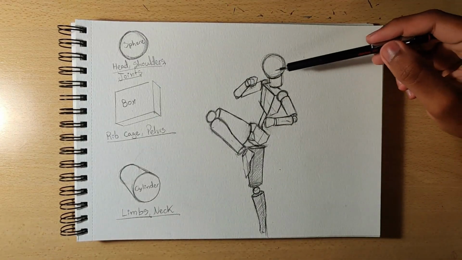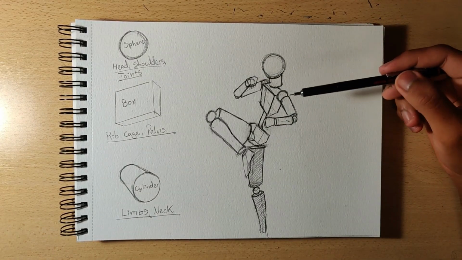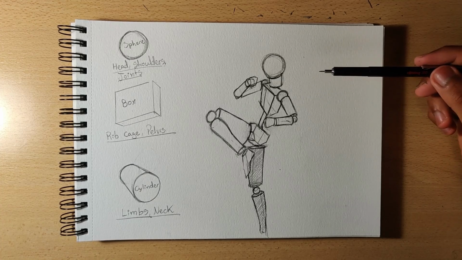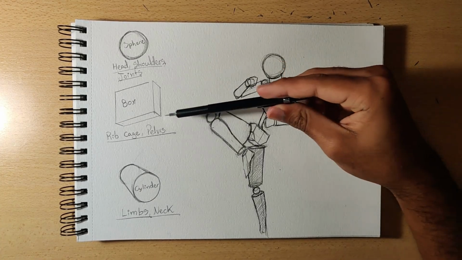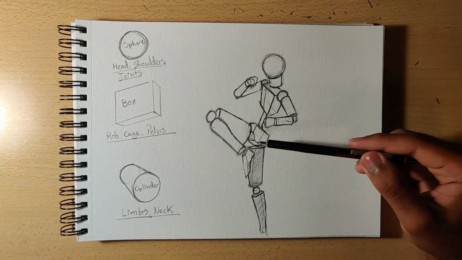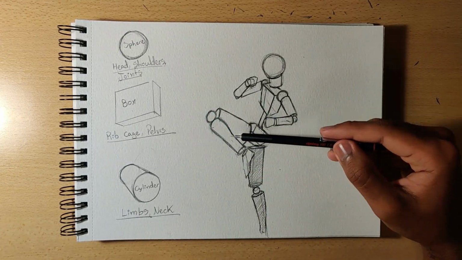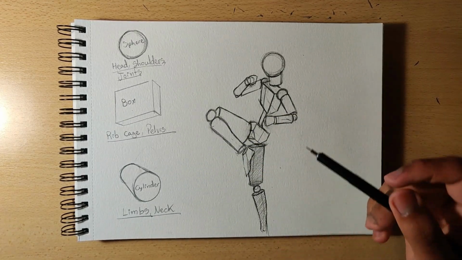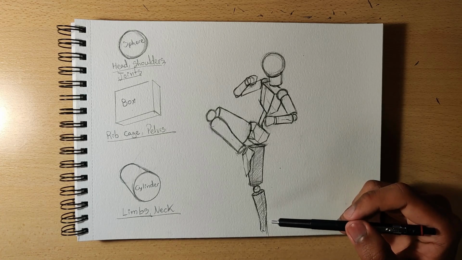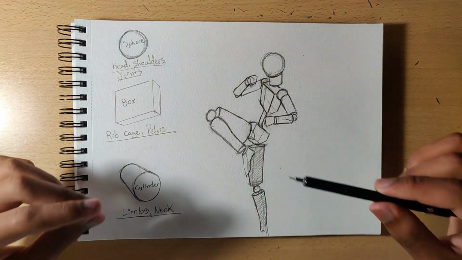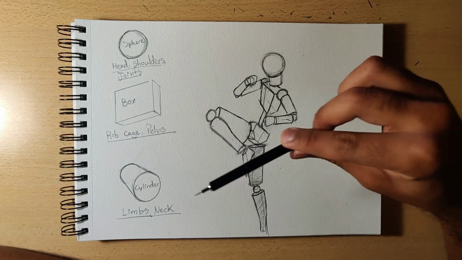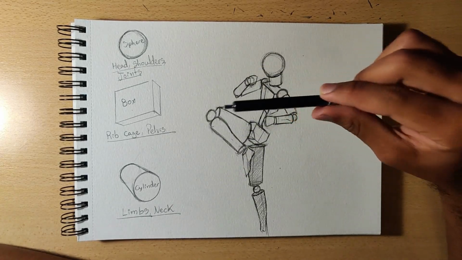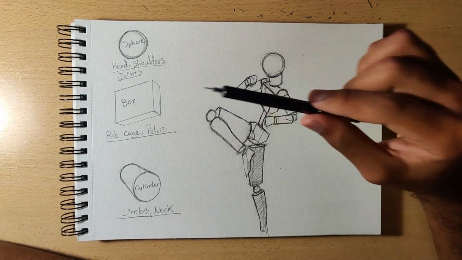I used a sphere with a head, shoulders, and joints. Well, I guess shoulders do count as joints, but you know what I mean. I used boxes for the rib cage and the pelvis, and I used cylinders for the limbs. Now, unfortunately, I made my sketch a little bit too low on the paper, but this still serves to get my point across.